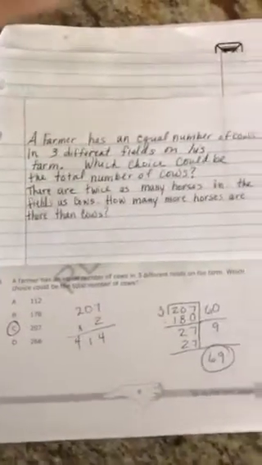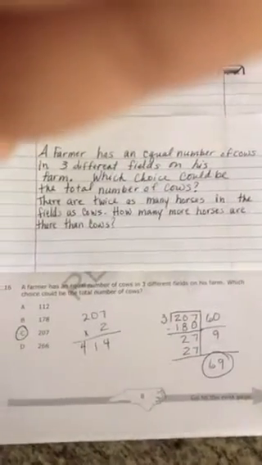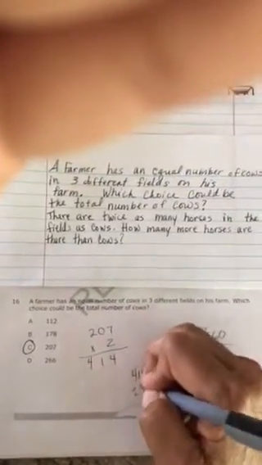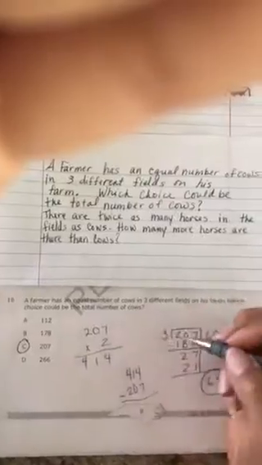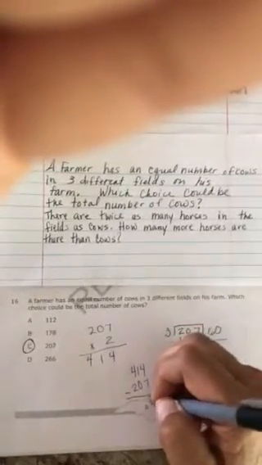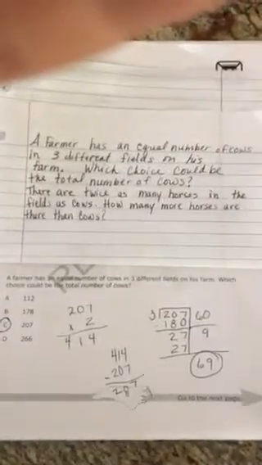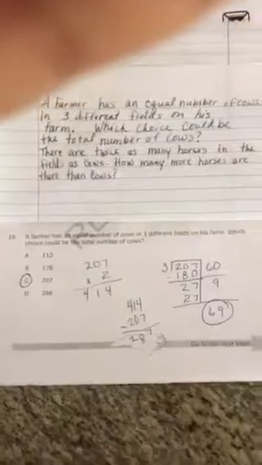And finally, the third part of the question might ask them to subtract 207 from 414. At that point, you have 7 and 2. So there are 207 more horses than cows, and then they could correlate that to the rest of the answer.